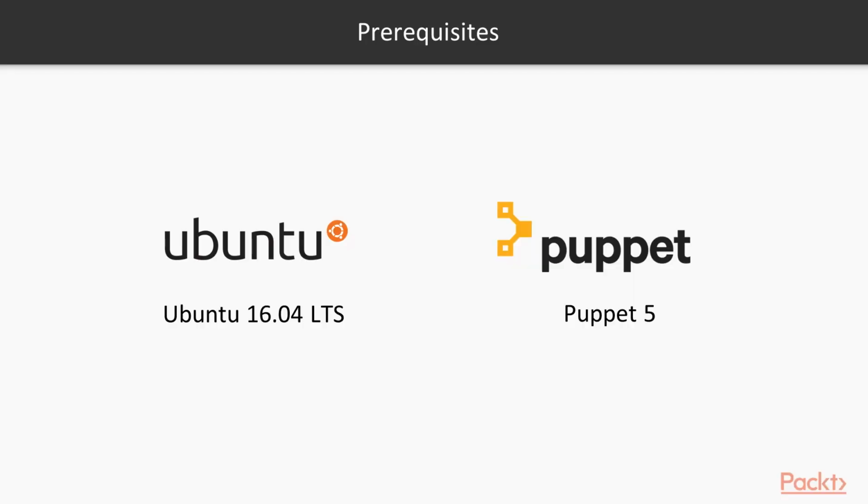Now, speaking about the software requirements of the course. Although Puppet is inherently cross-platform and works with many different operating systems, we'll focus on just one operating system, namely the Ubuntu 16.04 LTS distribution of Linux, and the most recent version of Puppet, Puppet 5. This covers everything we're going to learn in this course.